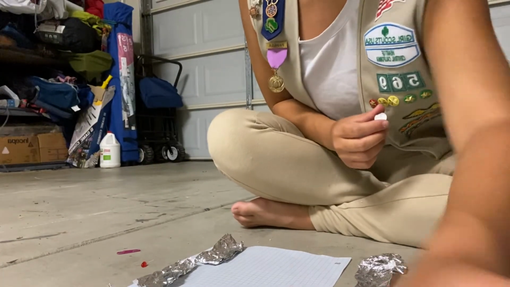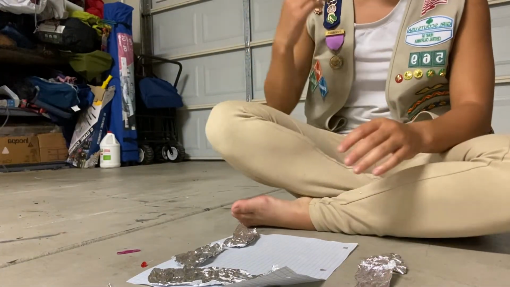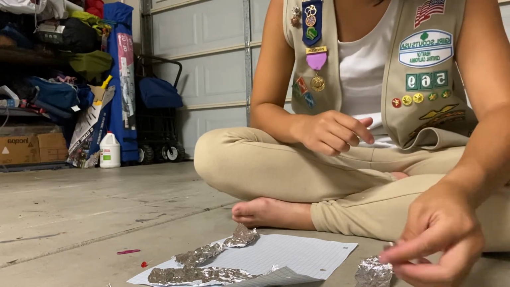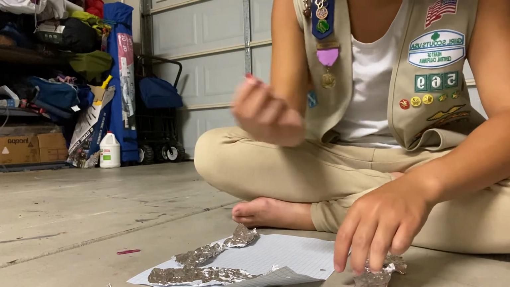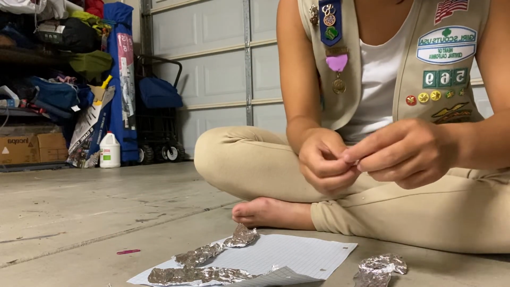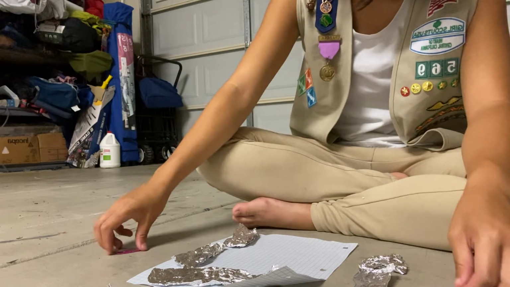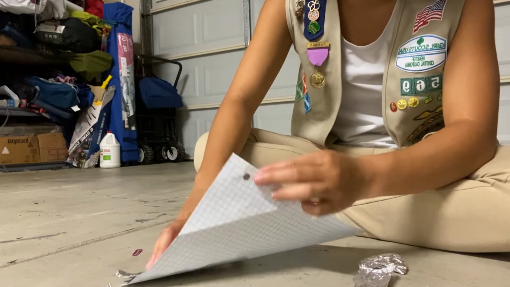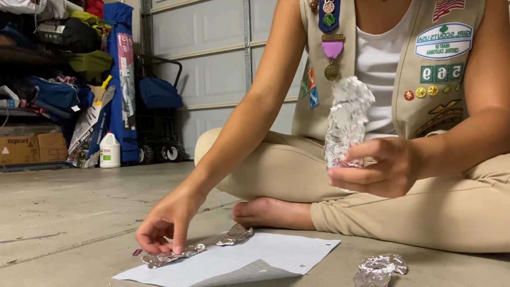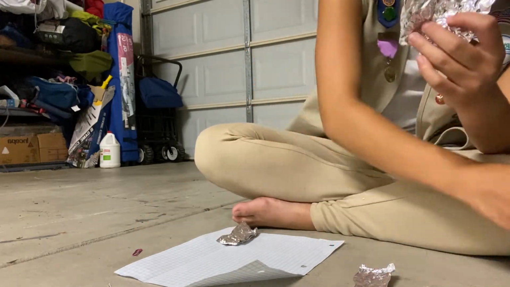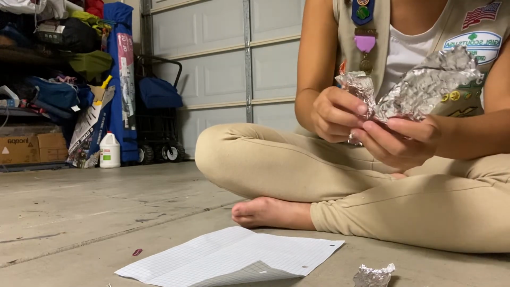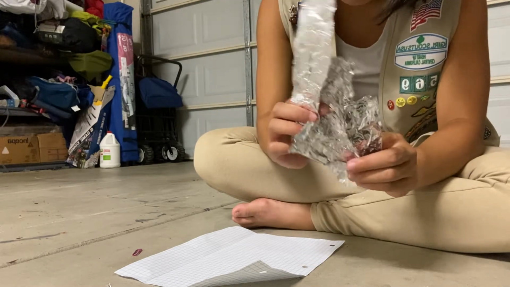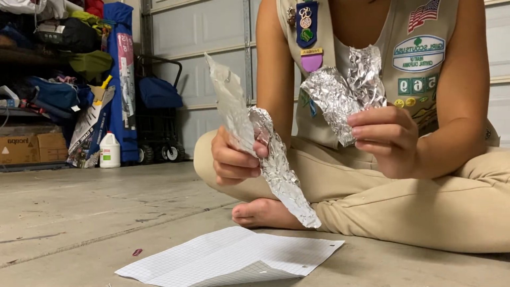So this is how you make a pressure sensor, and what you're going to need is a battery like this one, a diode like this, and then a paper clip. And you're also going to need a piece of paper, and then 4 strips of aluminum foil. One is going to be longer, one's going to be about medium sized, and 2 are going to be smaller.